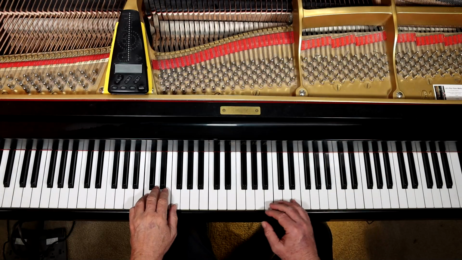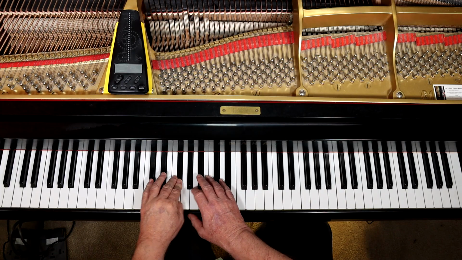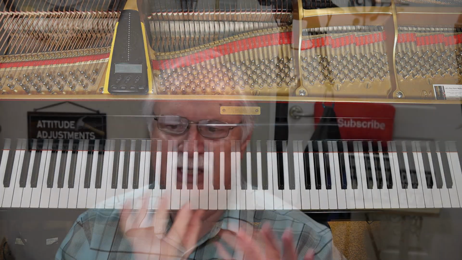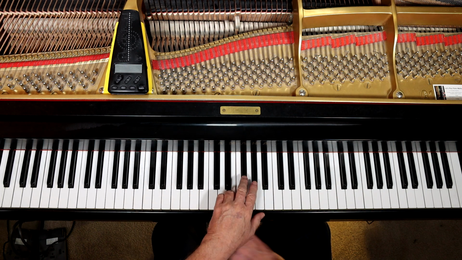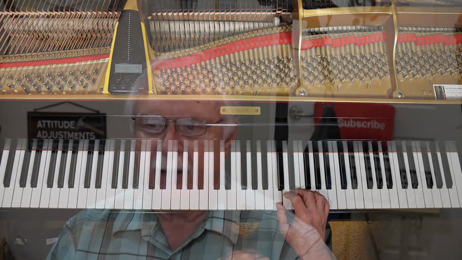Isn't that nice? You're starting out here soft here, and as you go up, I suggest maybe every four or each hand gets a little louder. So this is soft, a little louder, up to about a moderately loud. It's up there, or maybe a moderately soft. We're never really getting too loud here.